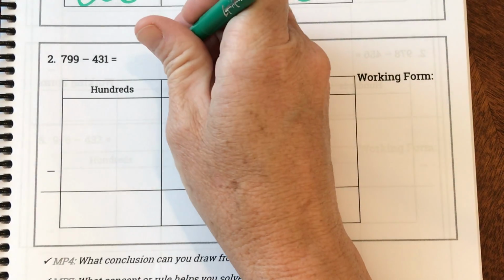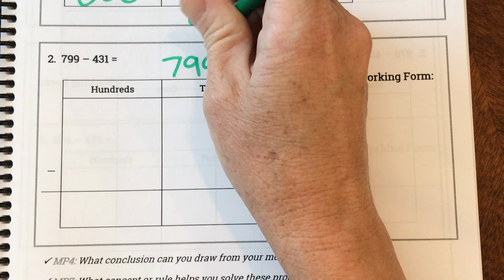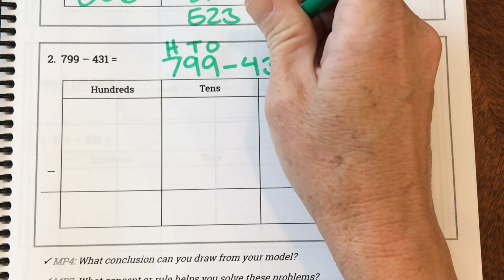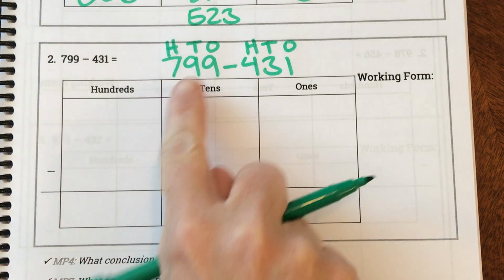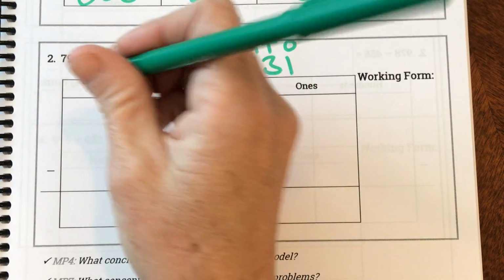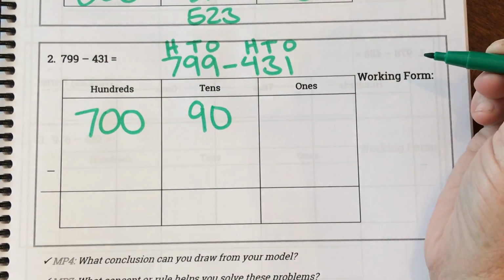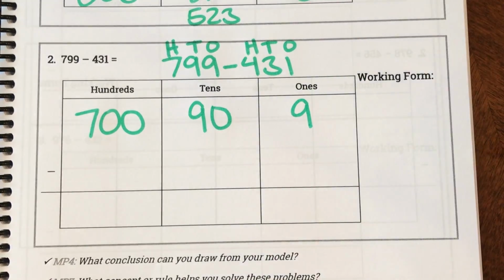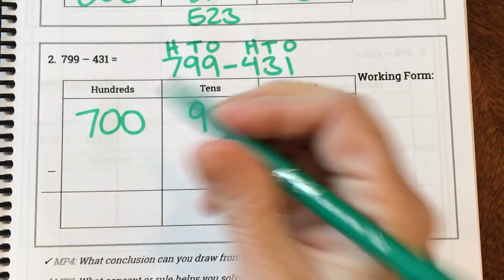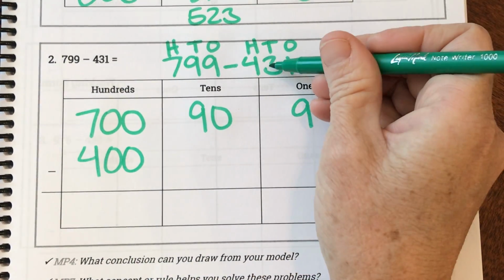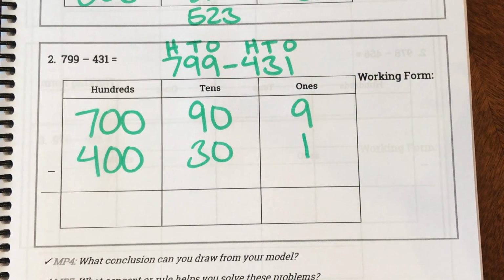Okay, let's look at one more together. I'm going to rewrite my equation because it helps me have room to put ones, tens, hundreds. Okay, so let's decompose our minuend. We have 7 hundreds. We have 9 tens, that's 90, and we have 9 ones. Okay, let's decompose our subtrahend. We have 4 hundreds. We have 3 tens, which is 30, and 1 one, which is 1.